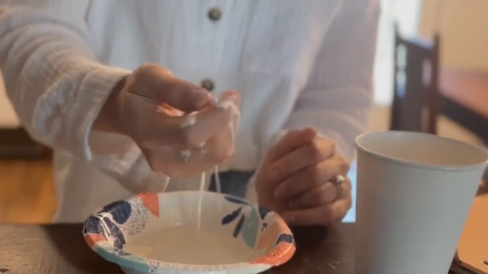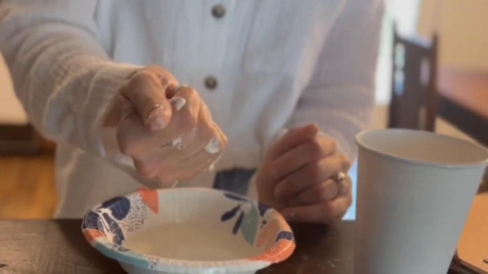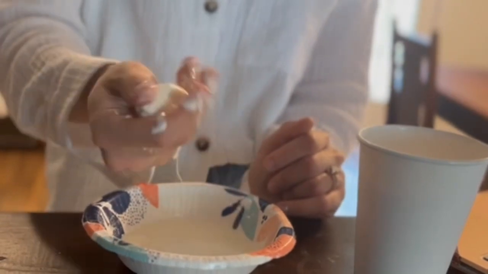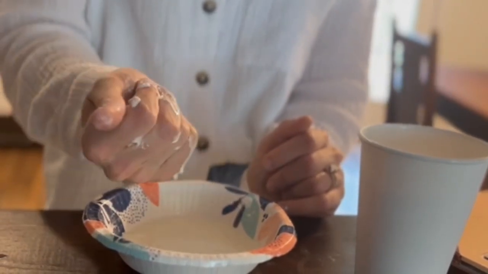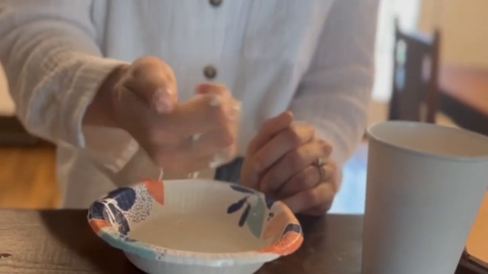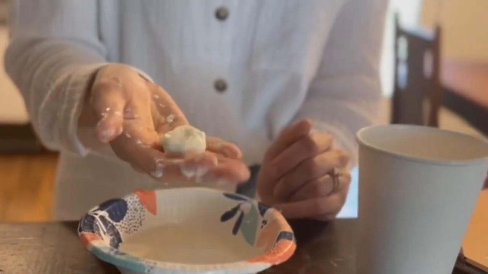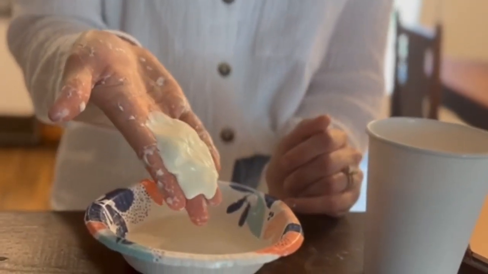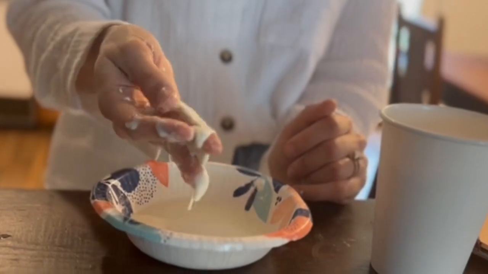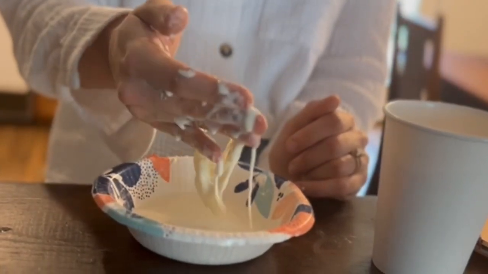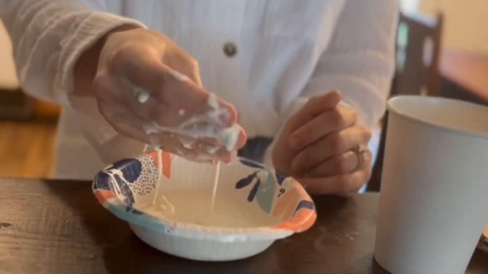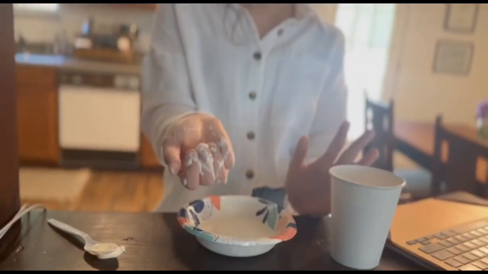Now, do balls change their shape? No. So this oobleck is acting like a solid here. But now I want you to let it go, like that. Do you see how it's turning liquidy? Now it's acting like a liquid. Now you guys can play with the oobleck for a minute and then we will clean up.